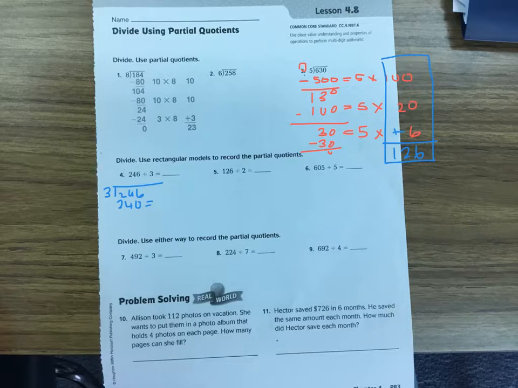Yes, so 240. Take that big old chunk out. Oh, this is going to be awesome. So 3 times what was 240? 80, right? 8 tens, because there's that 0 there. Okay, so 240 gone. So 246 minus 240 is 6. Perfect. So 6 equals 3 times what? Would you all agree? 2. And then I'm just going to add those. 80 plus 2 is? 82. Ta-da! Pretty cool, huh?